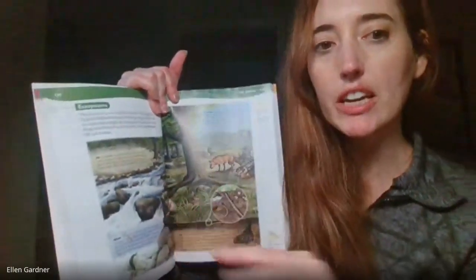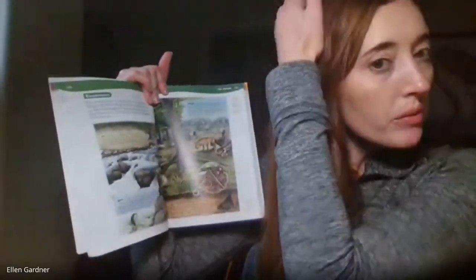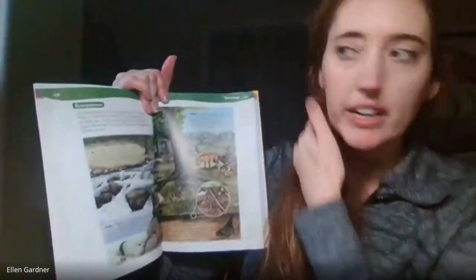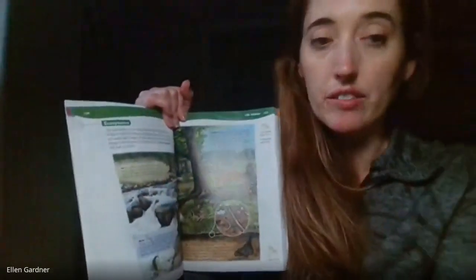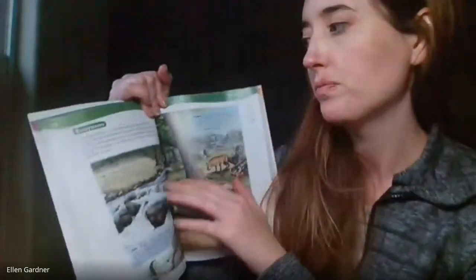Now, the populations in a community, remember that populations are one specific species living in the same place. They interact with non-living things in their environment, or abiotic factors. Non-living things include soil, air, water, and sunlight. Okay?